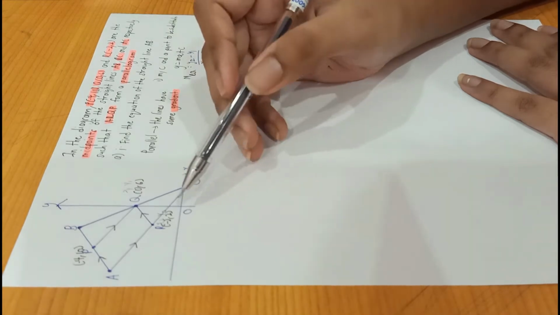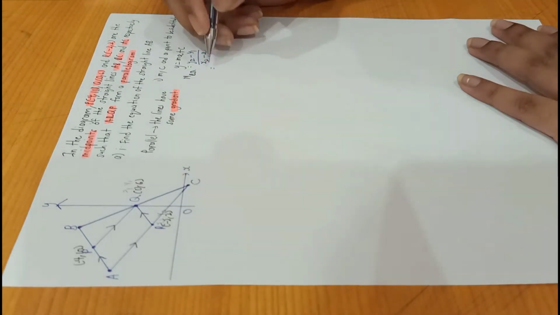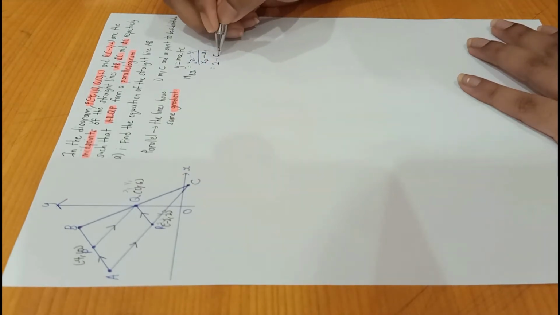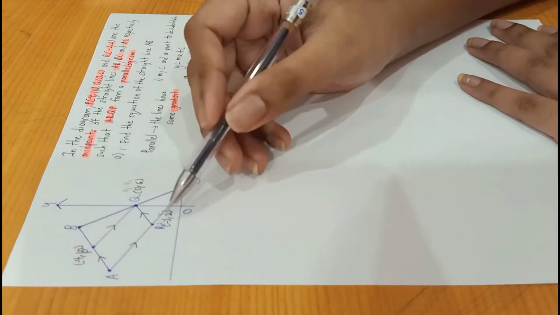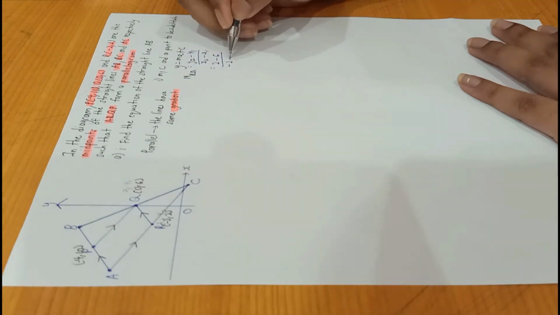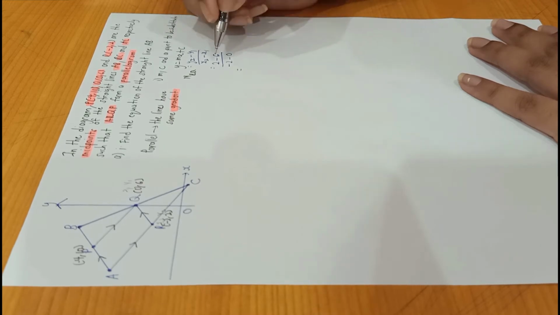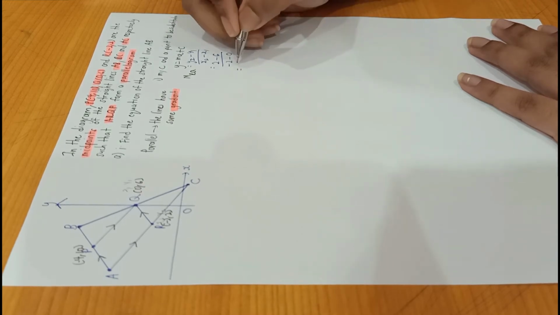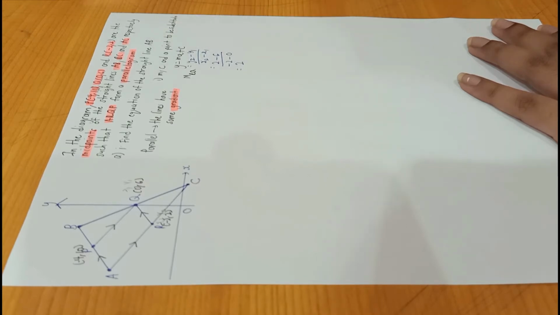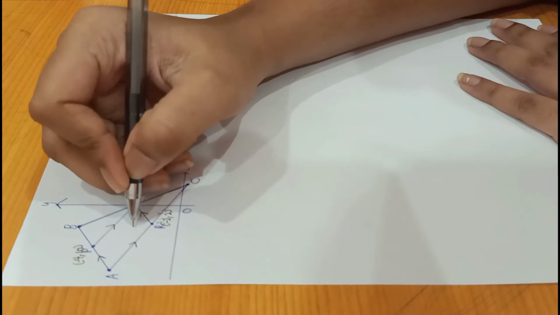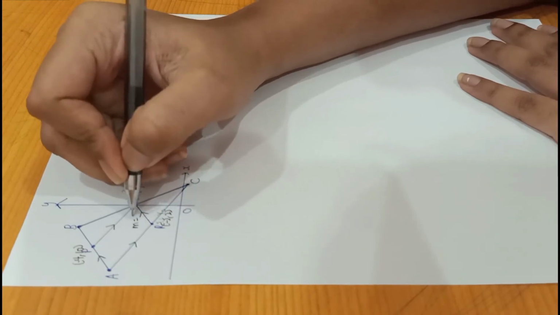Based on the question, it is 2 minus 6 over -2 minus 0. So the gradient is 2. Okay, so we already found the gradient of line QR, which is m equals 2.